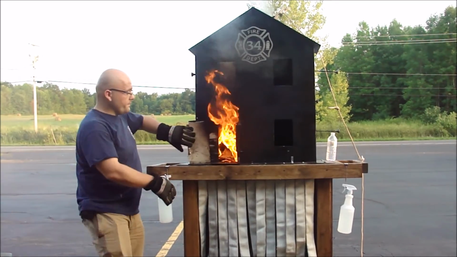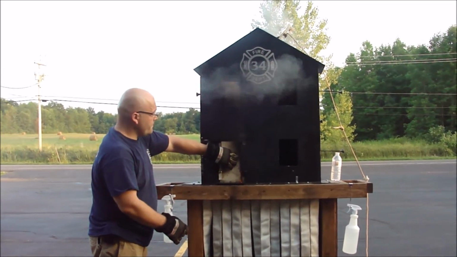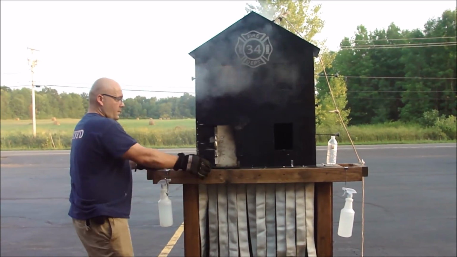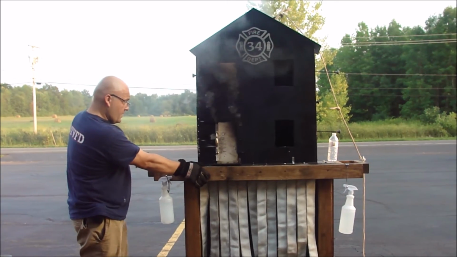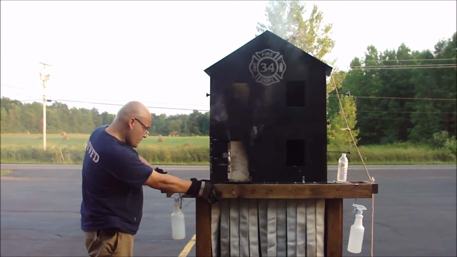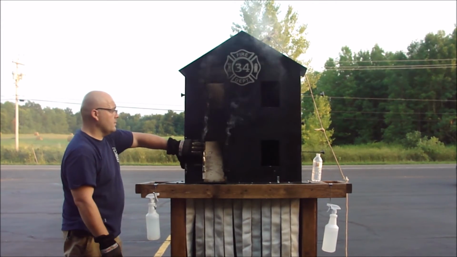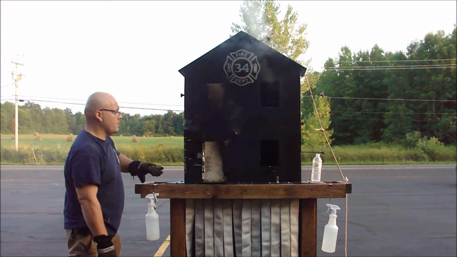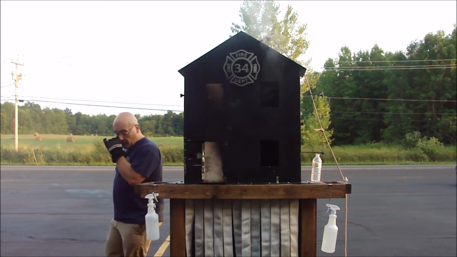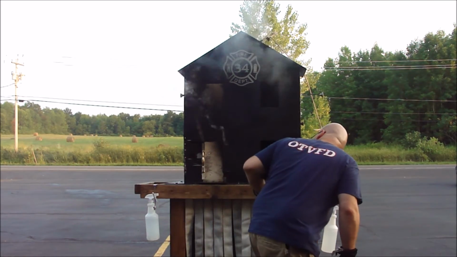Just a signal room. Props not really airtight anymore, but these are really tight. Let that die down a little bit here. Yeah, it's still going. A little bit of melting going on between the two. Yeah, it's nice.